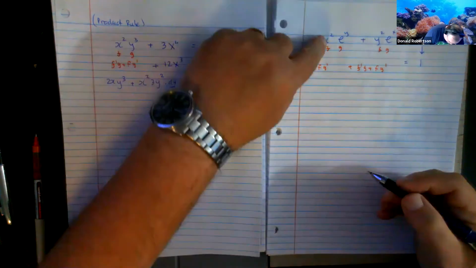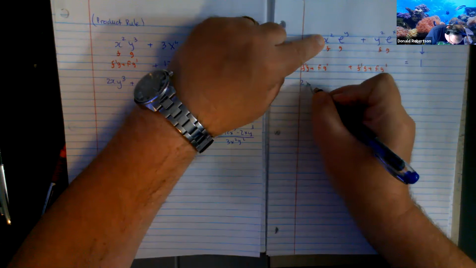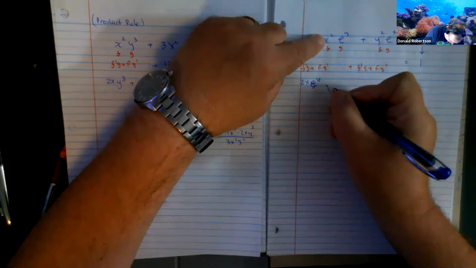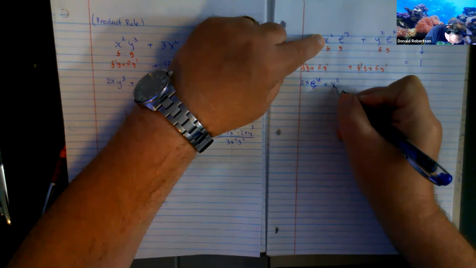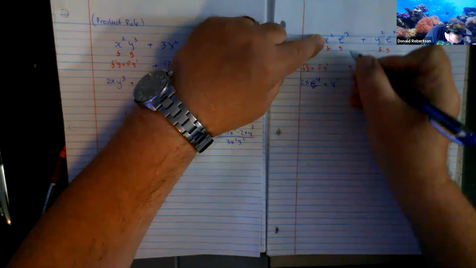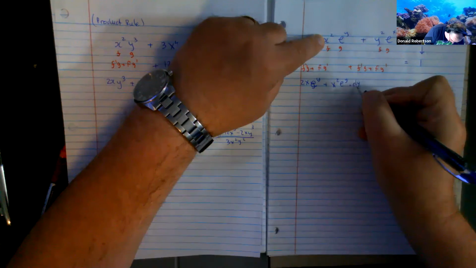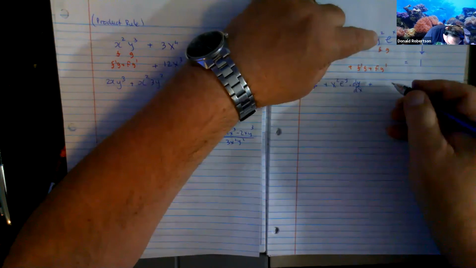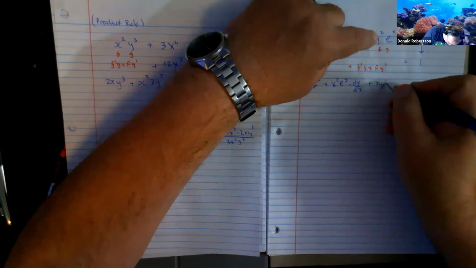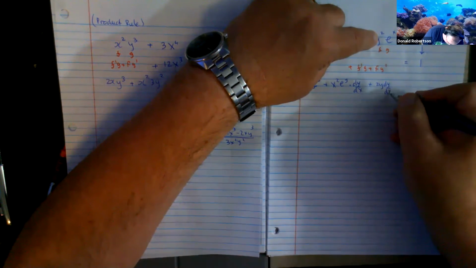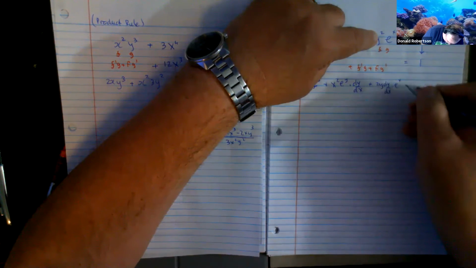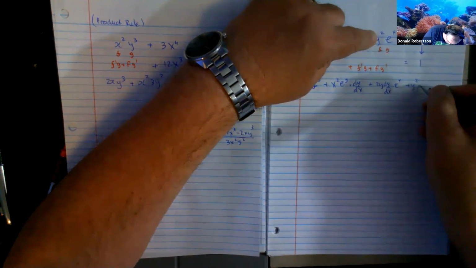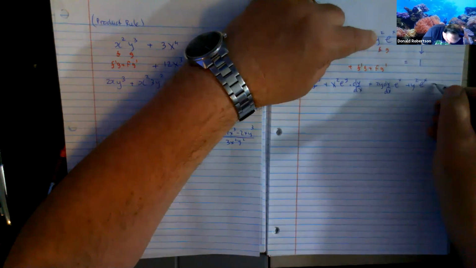You start with this one. Differentiate x squared, you get 2x. Oops. Leave the other guy alone. Plus x squared. And when you differentiate e to the y, you get e to the y dy by dx. Now let's do this one. When you differentiate y squared, you get 2y dy by dx. Leave the other guy alone. And then leave y squared alone and differentiate e to the x. And the whole thing's equal to 1.